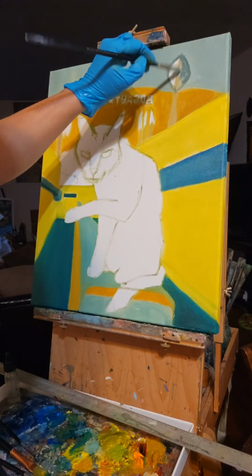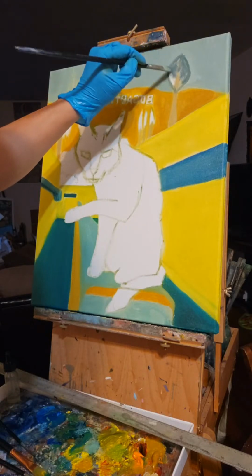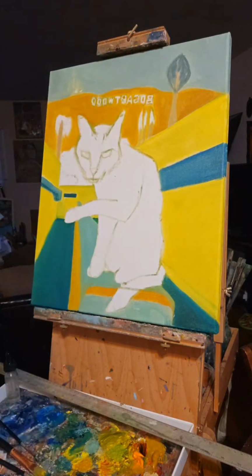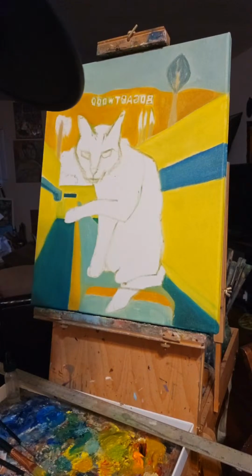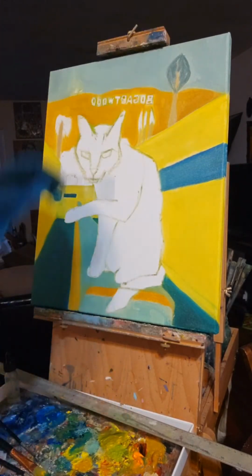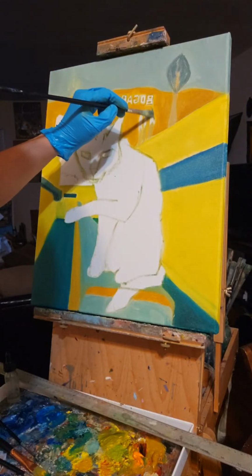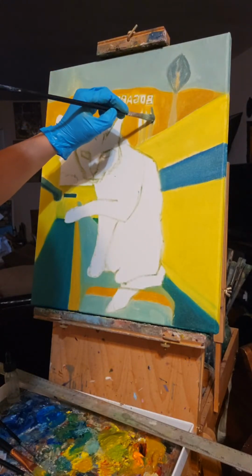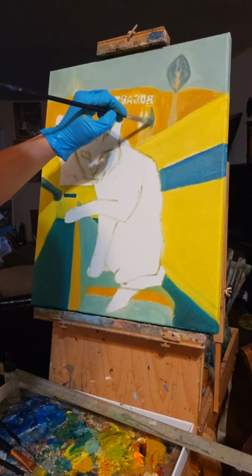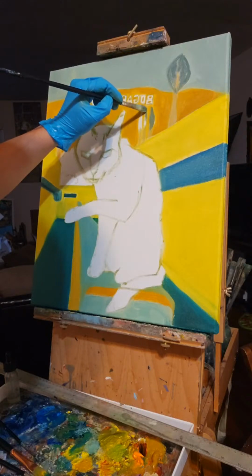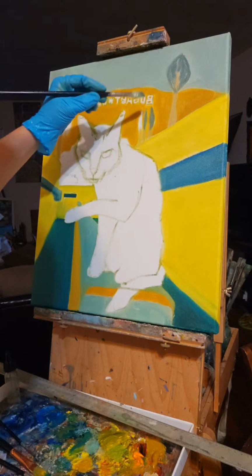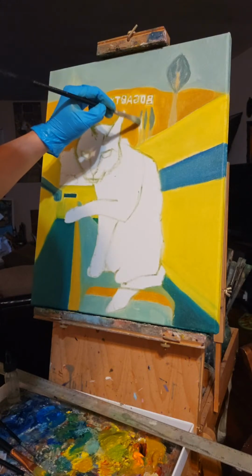Okay, now. So I'm not going to do too much painting into this. I just want to initiate some of the colors, but not too much. Yes. And here we go. And here we go. And then here we go.